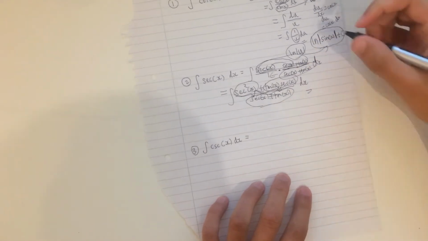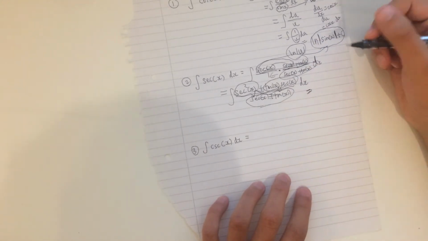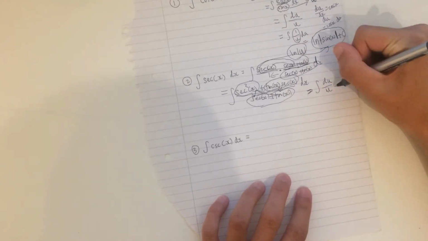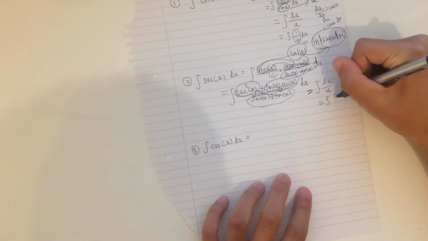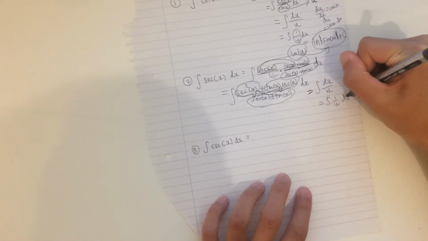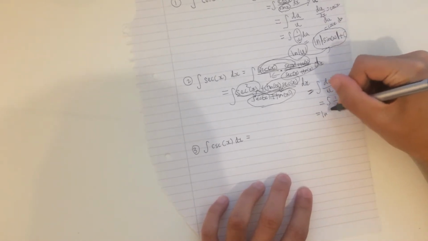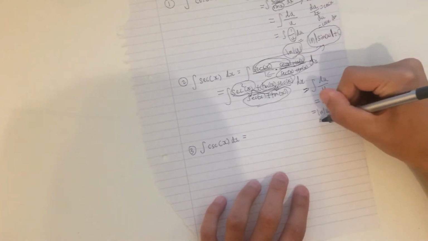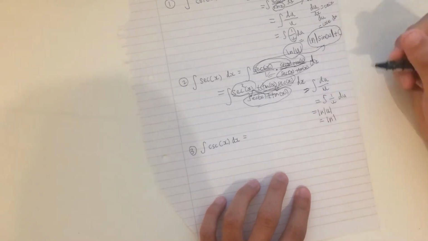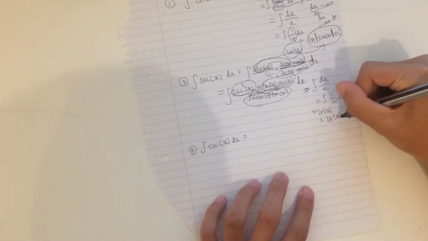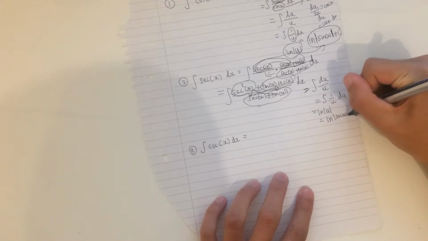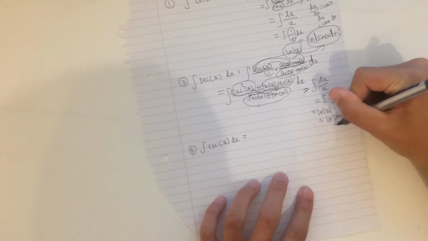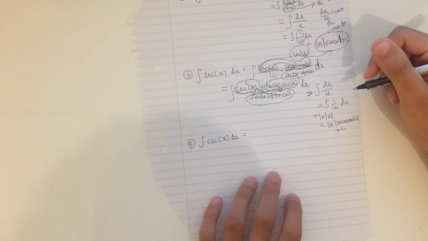So we can use our natural instincts and say that this is the integral of du over u, or essentially 1 over u du, and we already know that that is going to be ln of u with a positive argument here. So that is the natural logarithm of secant of x plus tan of x plus c. Okay, so now let's do the last one.